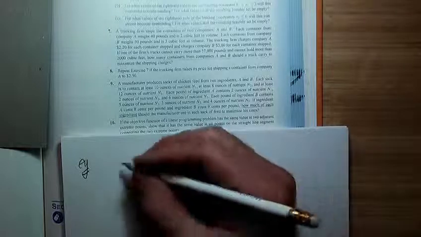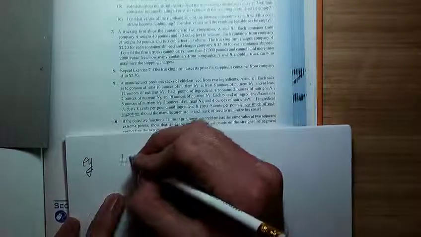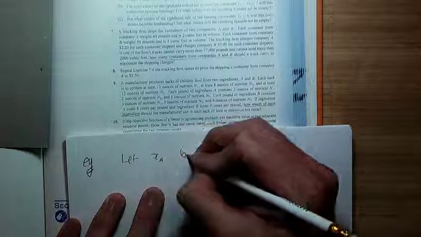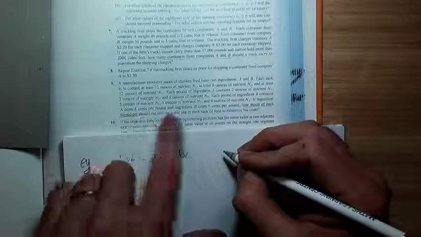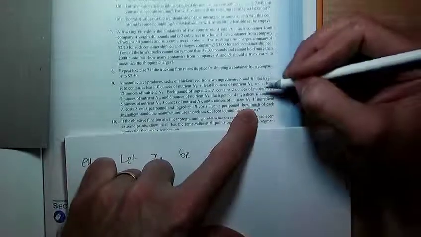All right. Well, those are the things we need to solve. So let XA be the amount of ingredient A in a sack, and XB the amount of ingredient B. What are they measured in?